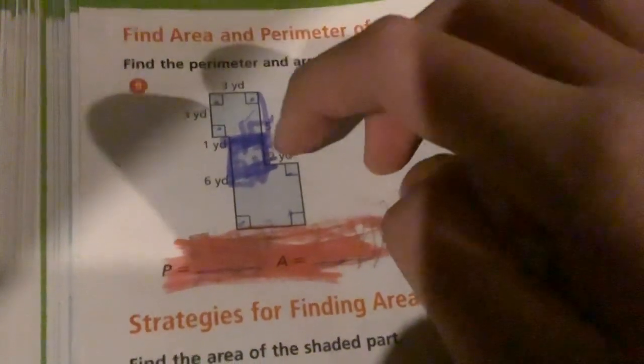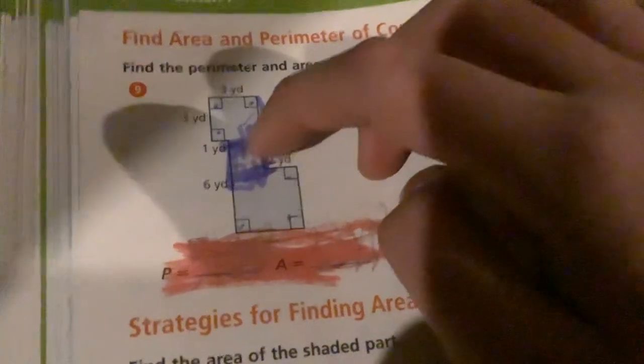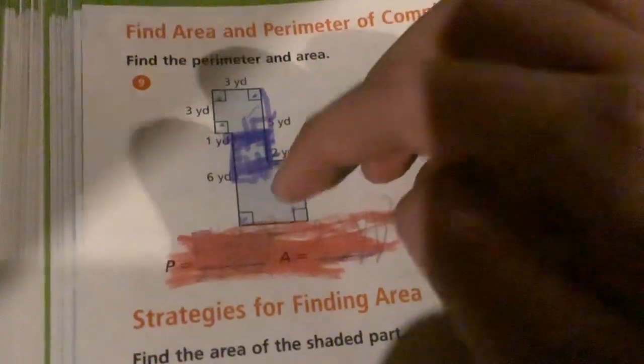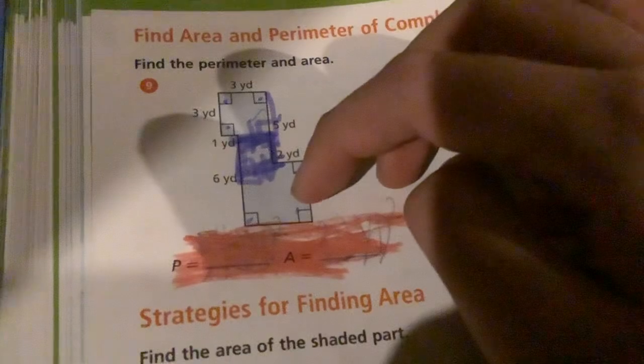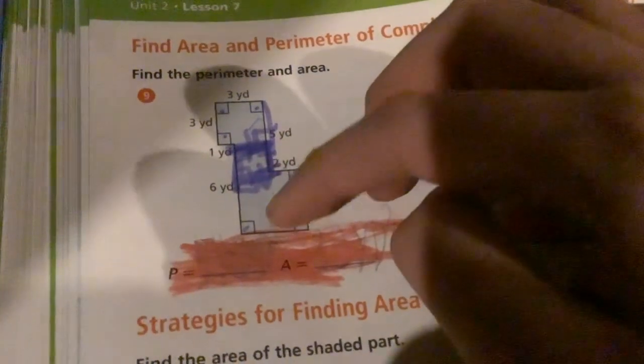So the area of this square is 9 square yards. The area of this square is 4 square yards. And the area of this square is 16 square yards. Now we need to add the areas of all these squares together to find the area. So, 9 plus 4 plus 16 yards. Okay, let's do a little bit of math here. 16 plus 4 is 20, and 20 plus 9 is 29. So what's the area of the complex figure?